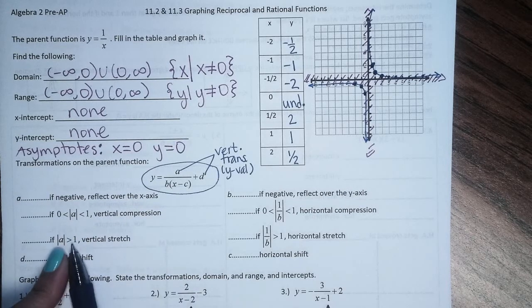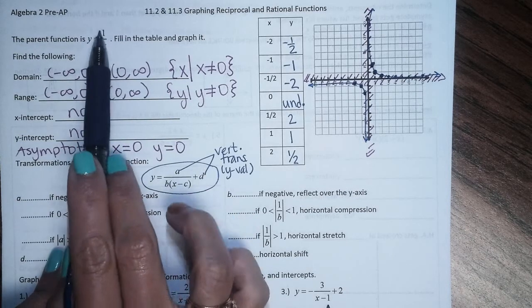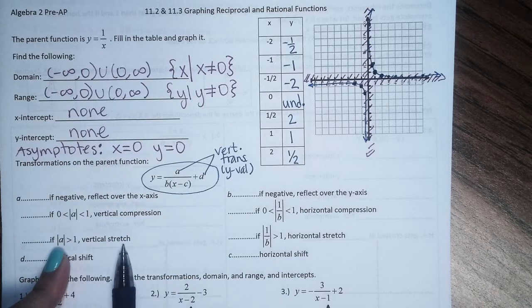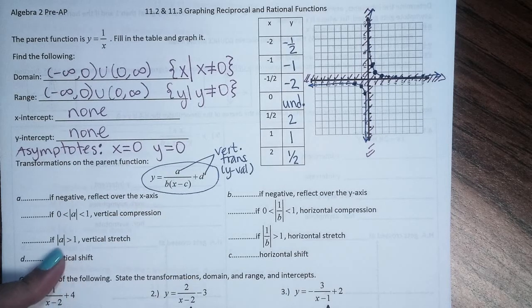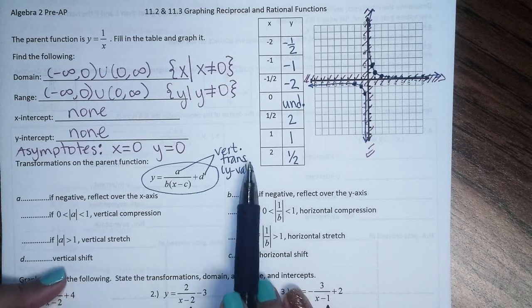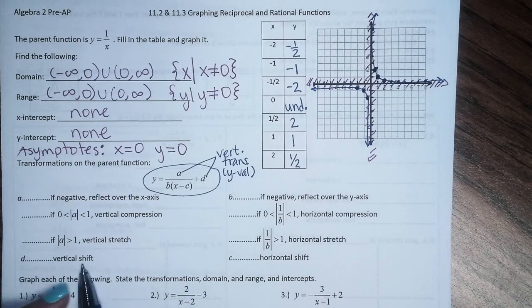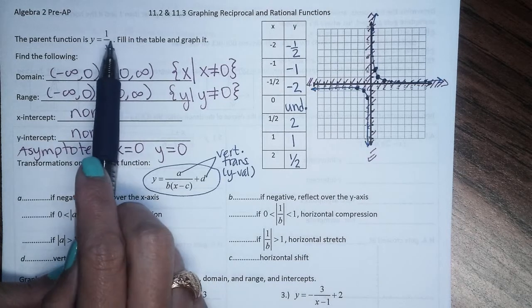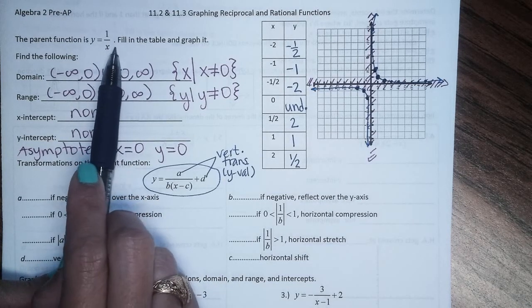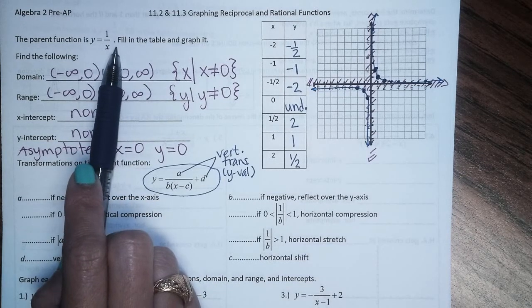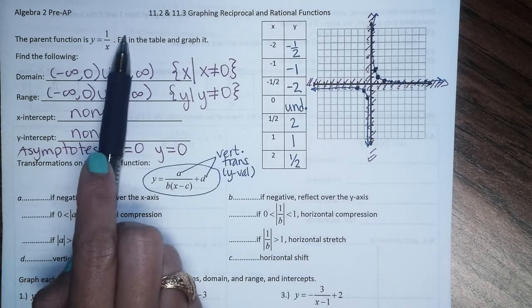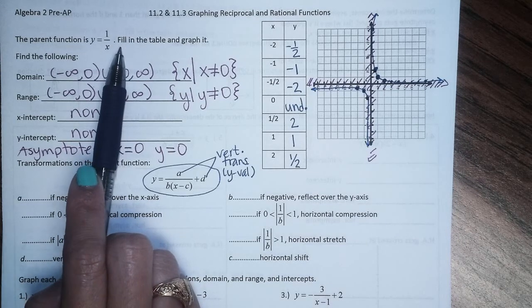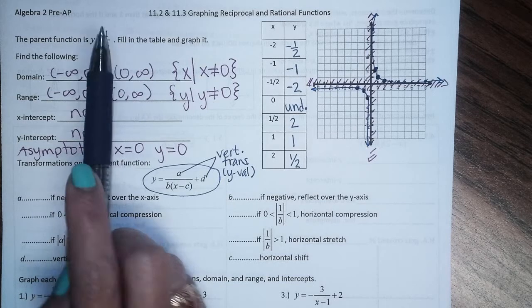Or if A is a number bigger than 1, like 2 or 3 or 5, that will be called a vertical stretch. And again, that's just affecting your y values. D is also a vertical transformation, and that's just a vertical shift. If I had a +3, you would shift your y values up 3. Or if I had a -6, then you would shift your y values down 6.